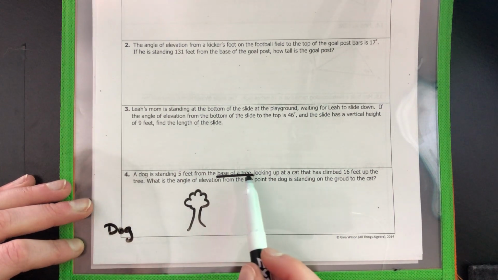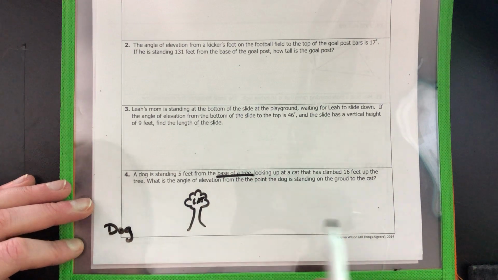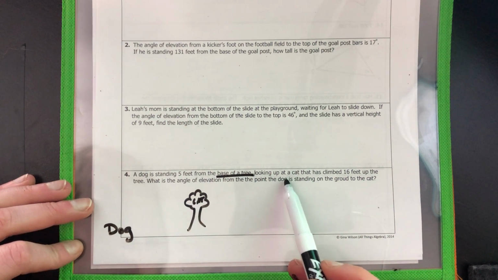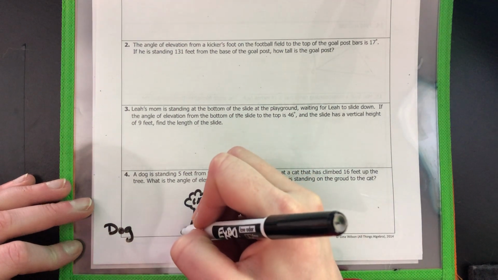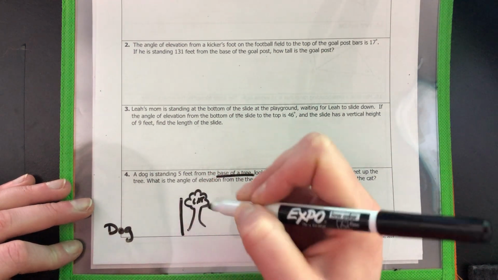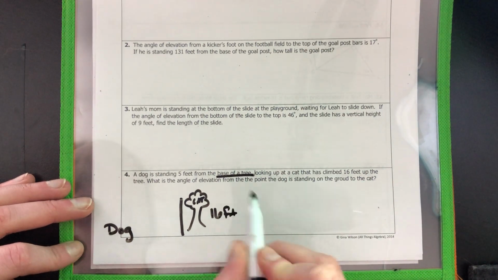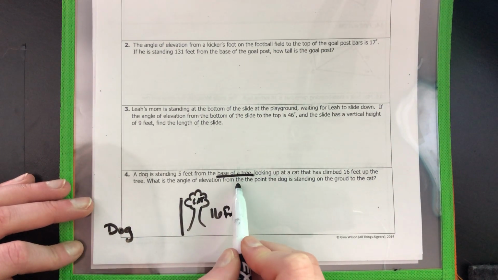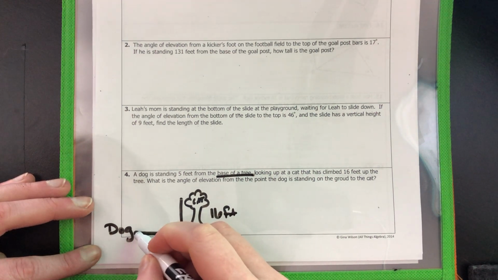All right. And he's looking up at a cat in the tree. So there's a cat in there that has climbed 16 feet up the tree. So the cat climbed from the bottom up 16 feet. What is the angle of elevation from where the dog is? So the dog looking up.